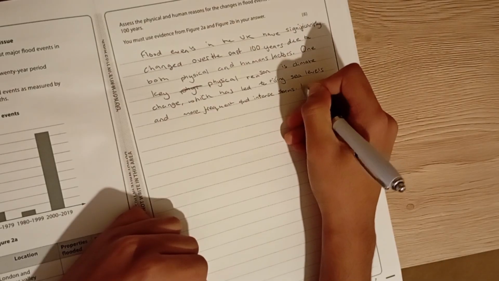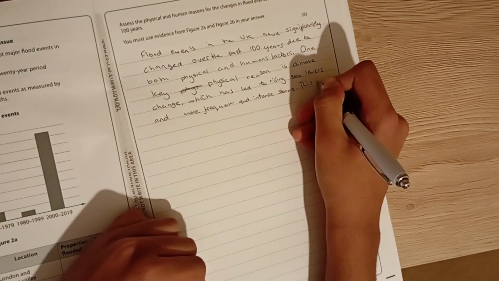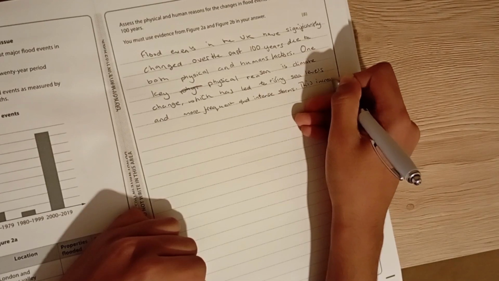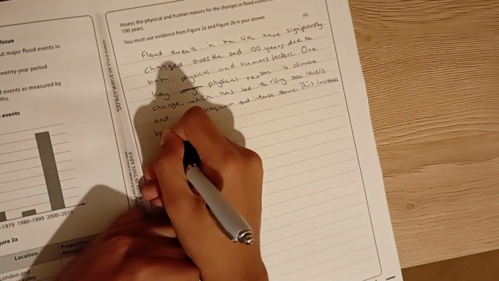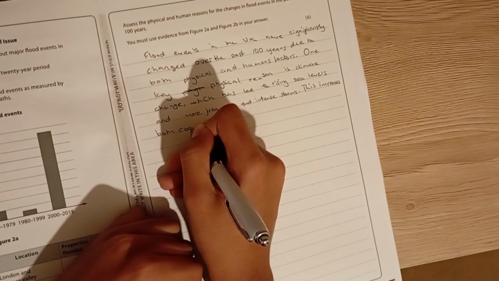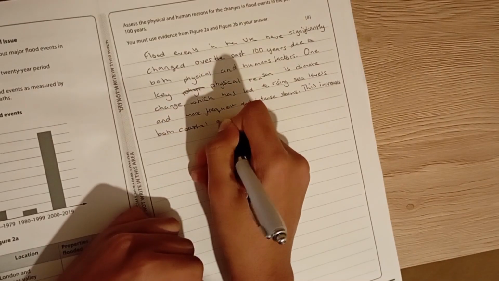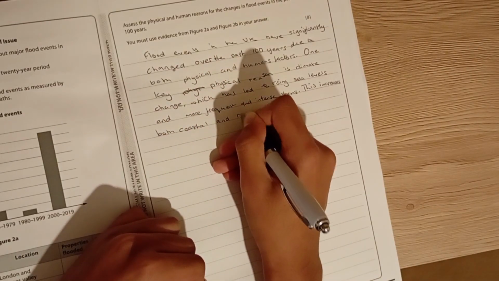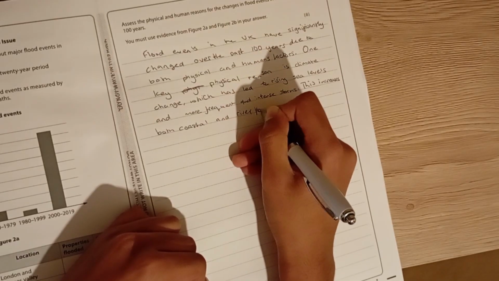And then we could say this increases both coastal and river flooding.